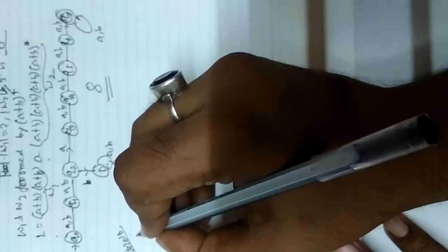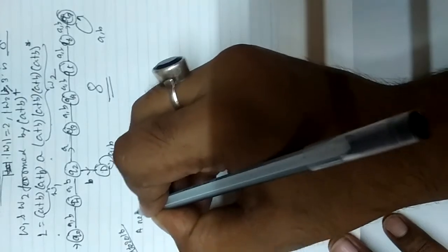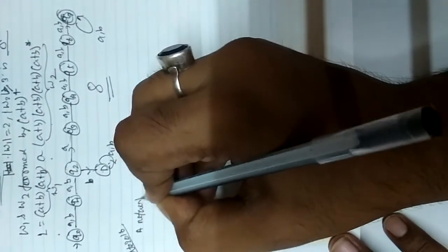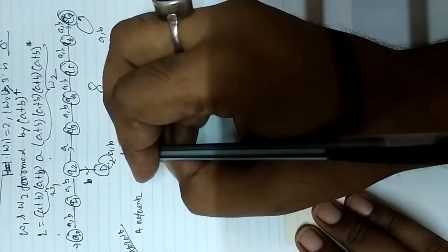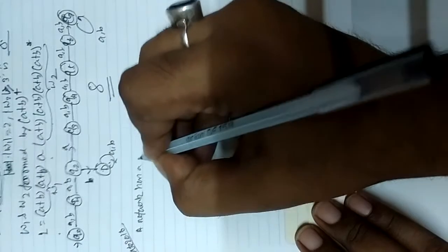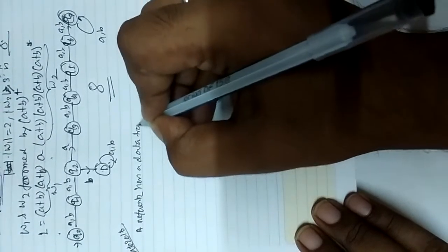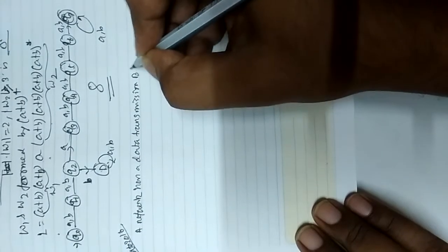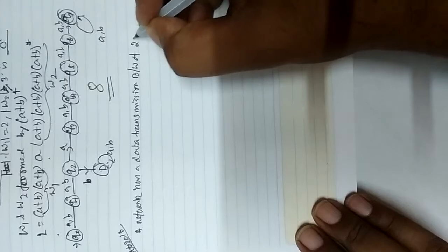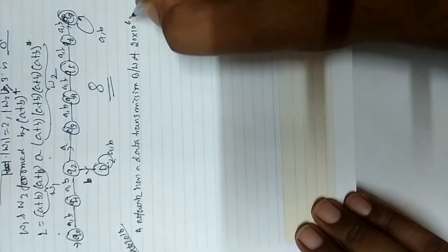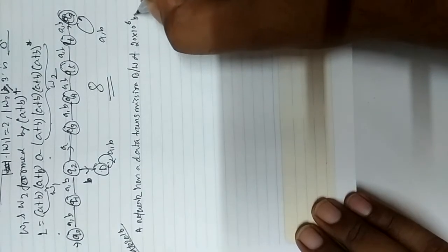It is given that a network has a data transmission bandwidth of 20 into 10 to the power 6 bits per second.